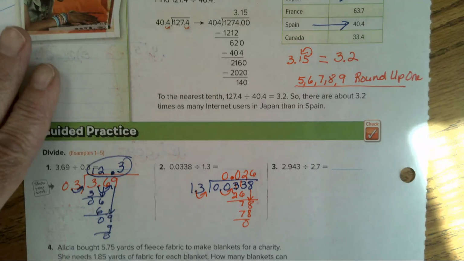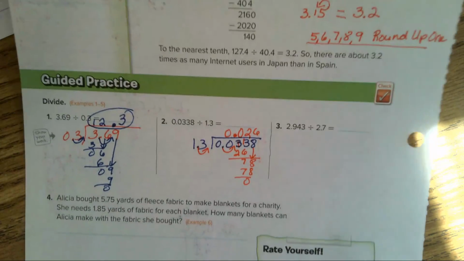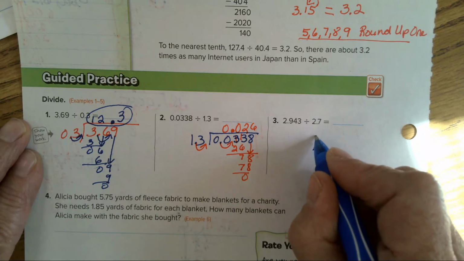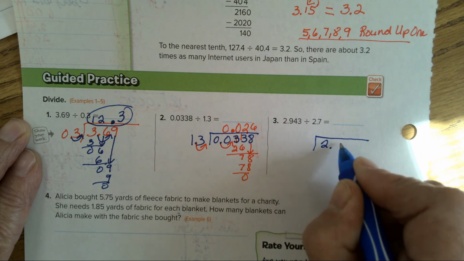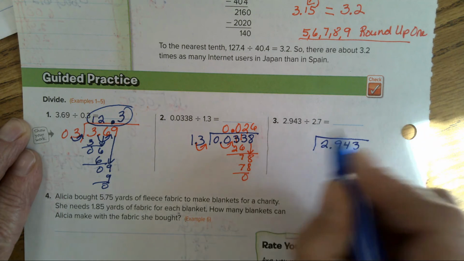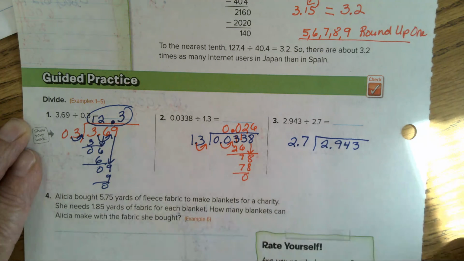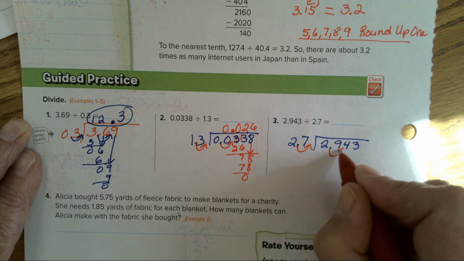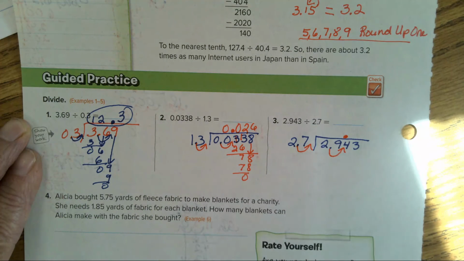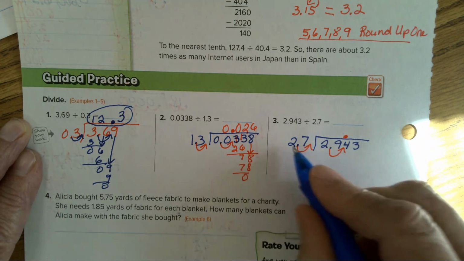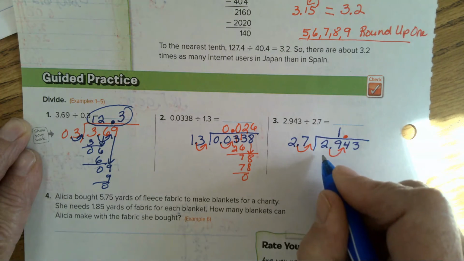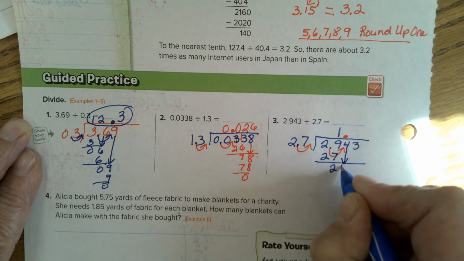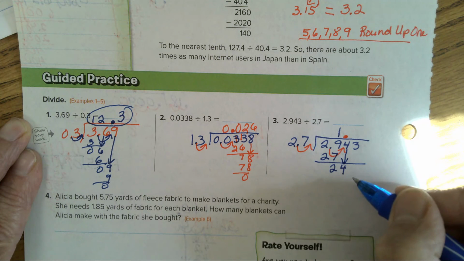Now let's do number 3. And I apologize if I'm going too fast here. In problem number 3, 2 and 943 thousandths divided by 2 and 7/10. Move the decimal point 1 place. Move the decimal point 1 place. Now let's divide. 27 will go into 29 1 time. Subtract. Bring down the next number. How many 27s will go into a 24?